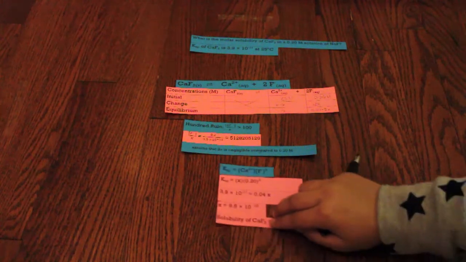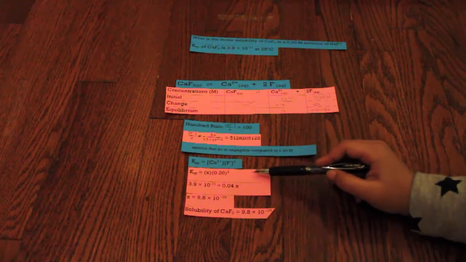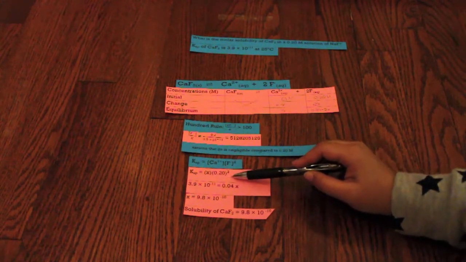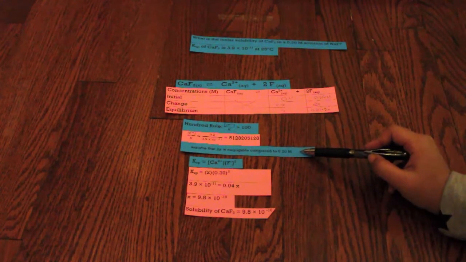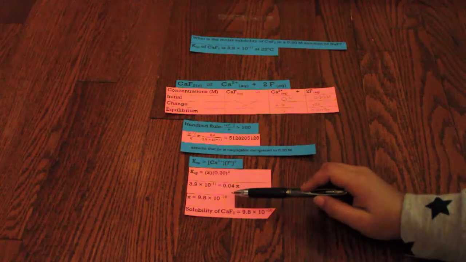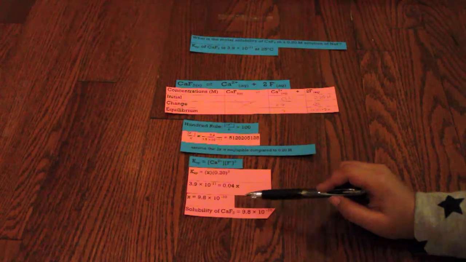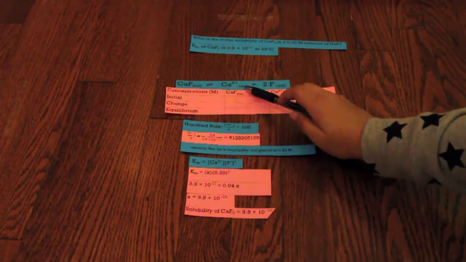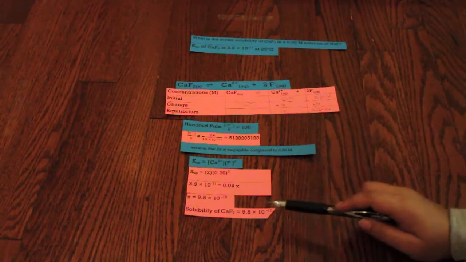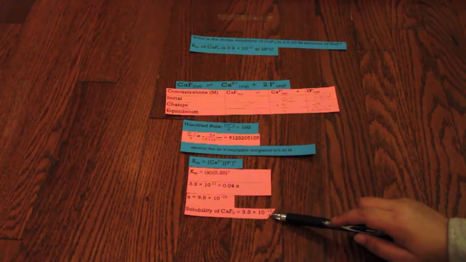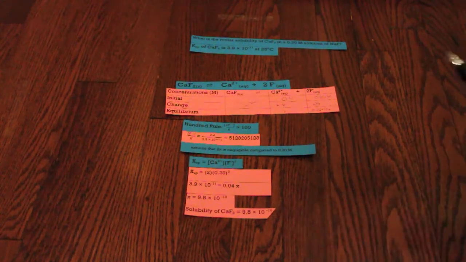The equation to solve for KSP is the concentration of calcium times the concentration of fluorine squared. When we sub in the values, we end up with this equation. Remember, we assume that 2X is negligible compared to 0.2. That's why it's not in this equation. So when we solve for X, it equals 9.8 times 10 to the power of negative 10. X equals the solubility of the calcium ions, which also equals the solubility of calcium fluoride because of the 1:1 ratio. So therefore, the molar solubility of calcium fluoride is 9.8 times 10 to the power of negative 10 moles per liter.